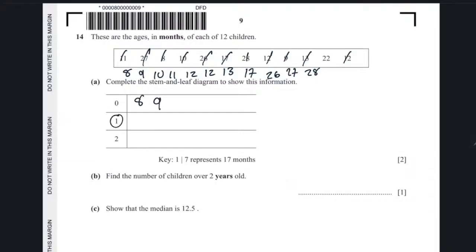Here, things that start with a 1, we put them here. So you'll be putting, it's a 10, so you just put the 0. It's a 11, you just put the 1. It's a 12, you just put the 2. Another 12, you just put the 2. At 13, you just put the last digit, which is the 3. At 17, you just put the 7. Then on 26, 2 is already there, so you just put a 6. Then you just put a 7, you just put an 8.